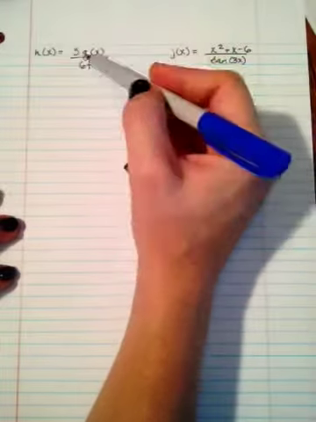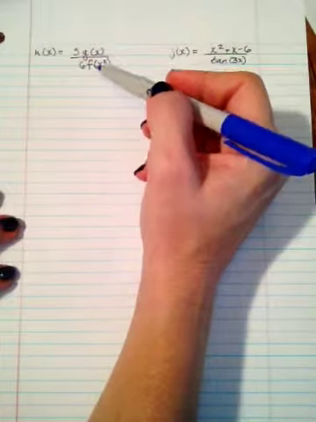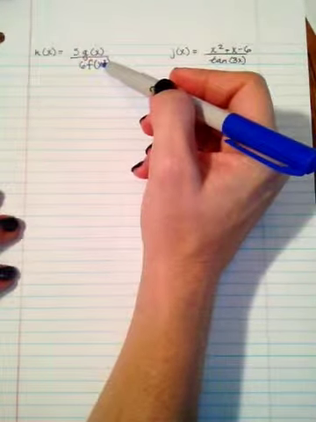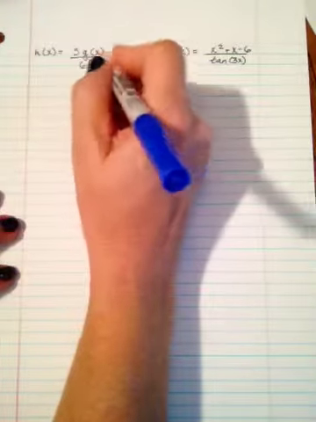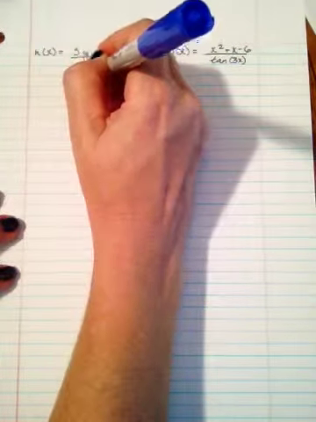H of x is actually written as the quotient of two different functions, but you don't really know what function g is, but I know it's a function of x, and I know f is a function of x squared. So this is composition of functions, and that x squared is going to be my u. So we're using the chain rule in combination with the quotient rule.